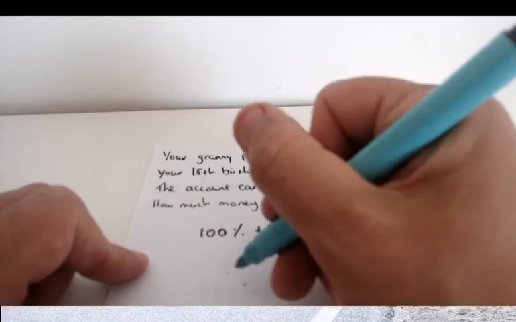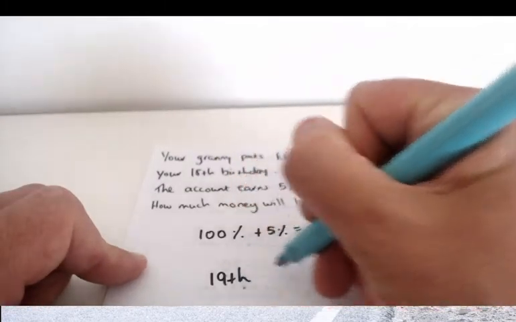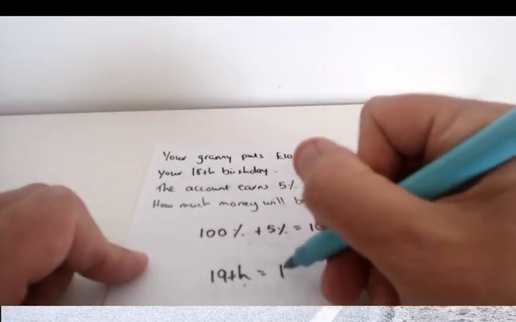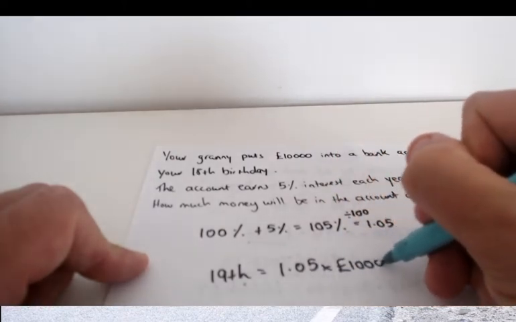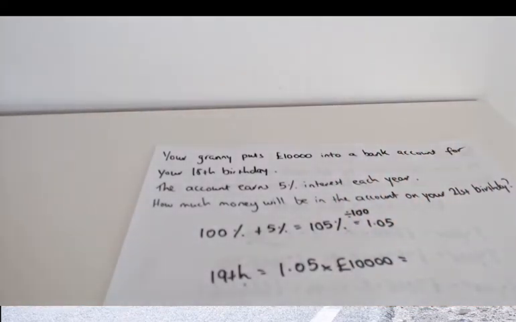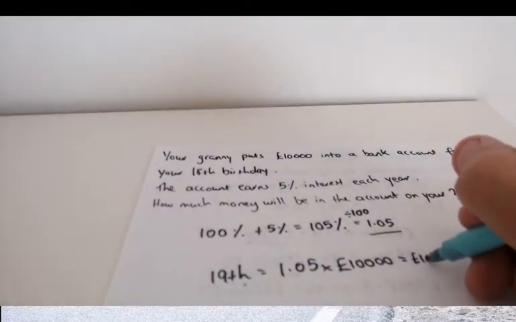So on your 19th birthday, we would have 1.05 multiplied by 10,000. Remember, we take this thing here, which is actually called the multiplier, and we're going to multiply that by the initial amount of money that you've got to get your next answer. And that would be £10,500.